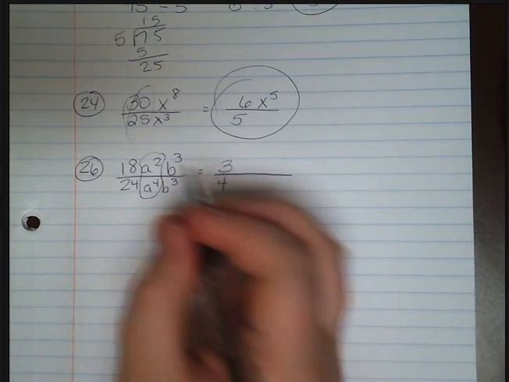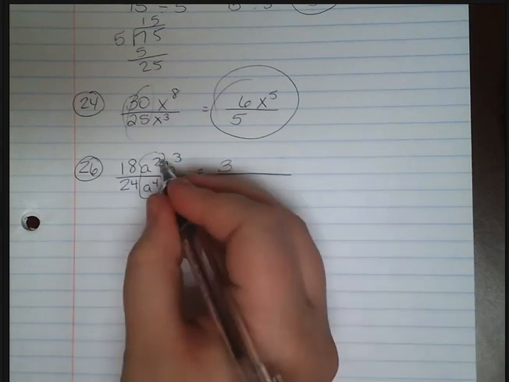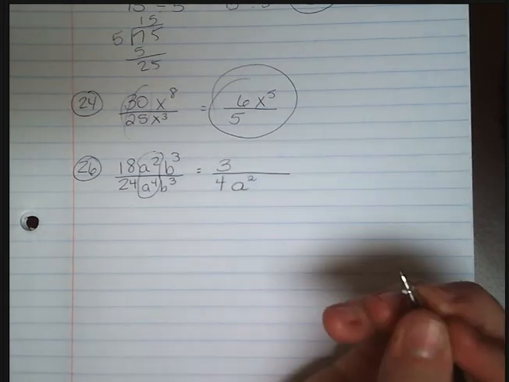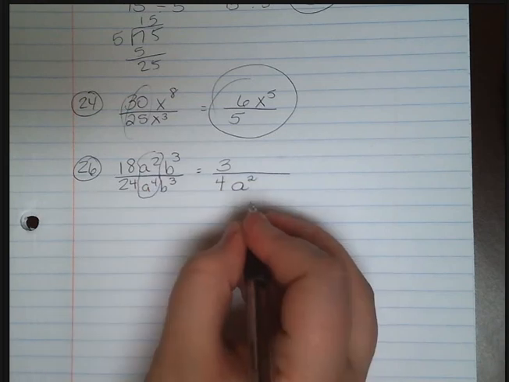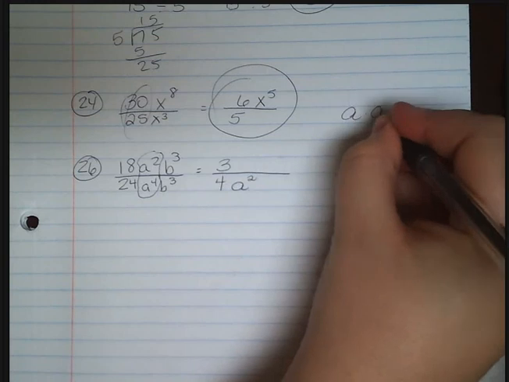When you divide your bases, you subtract your exponents. So 4 minus 2 is 2. And my a squared is going to go in the bottom because 4 was my larger number. And since 4 was on the bottom, my 2 goes on the bottom. If that's confusing you, you can always draw a picture.